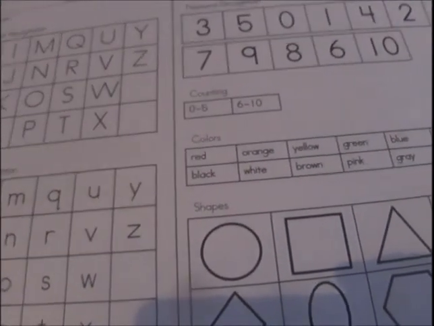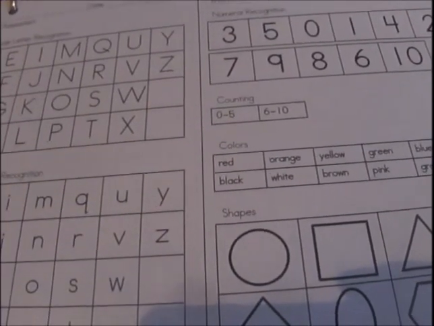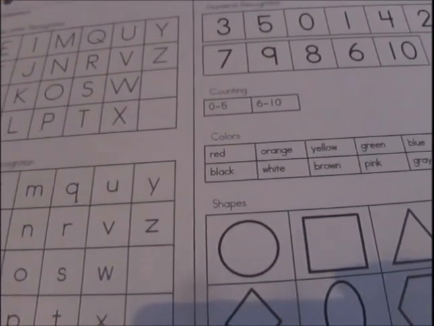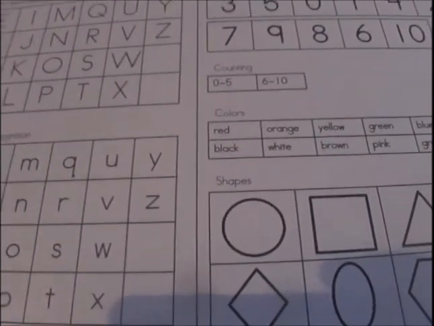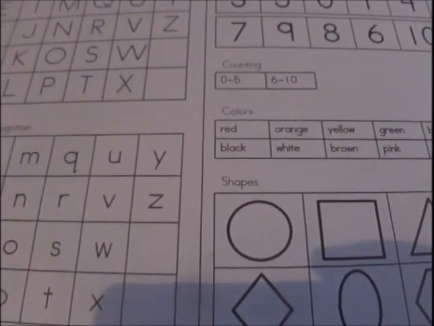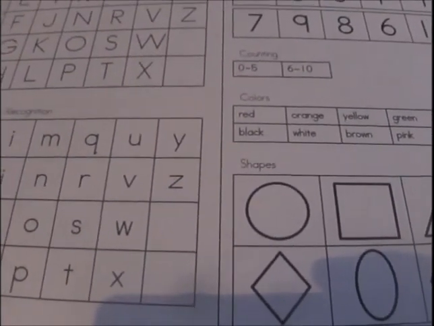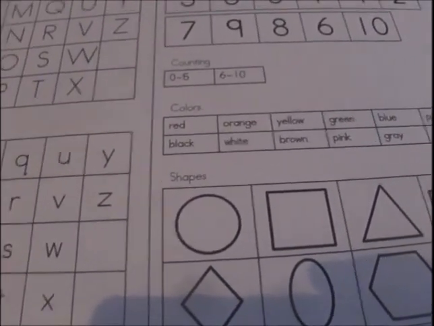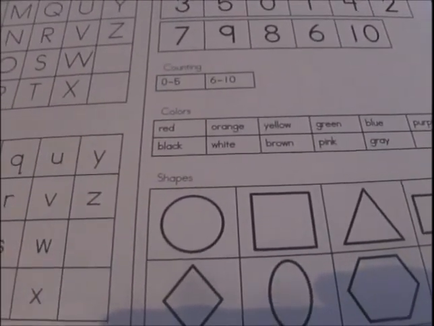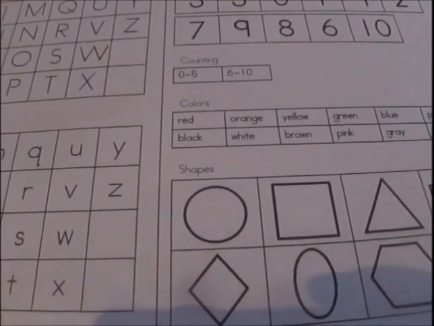Basically, this is pretty much preschool, and I use this with the 2-year-old. Like I said, this child is an exceptional 2-year-old, so that is the reason why I'm trying to keep up with her. I'm not suggesting that you do this with a 2-year-old. This is my child. So this is why I assess her on a regular basis.